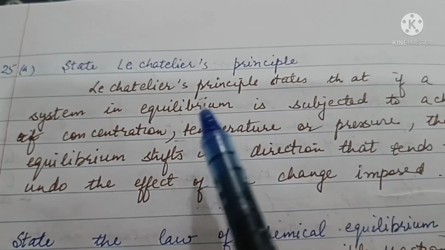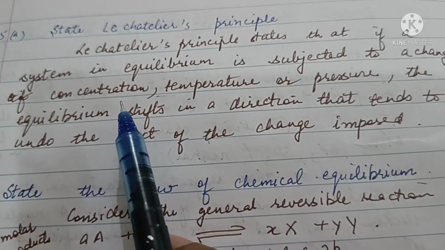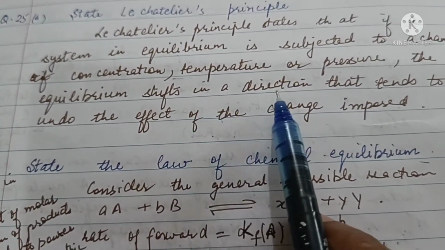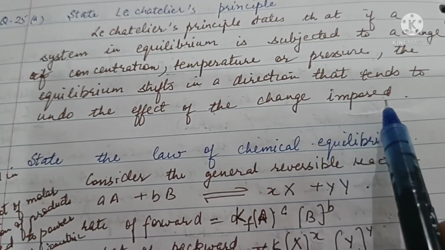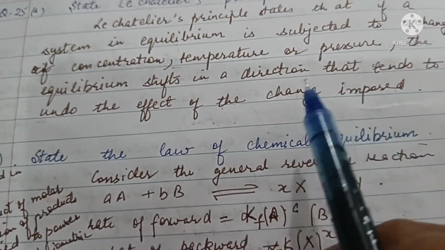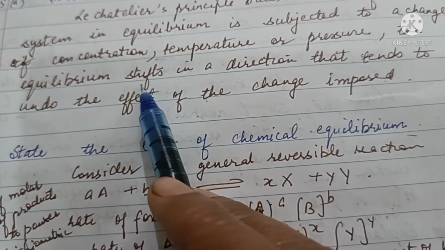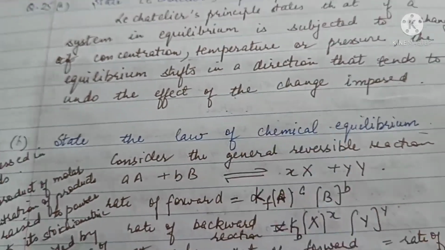So it states that if a system in equilibrium is subjected to a change of concentration, temperature, or pressure, the equilibrium will shift in the direction that tends to undo the effect of change imposed. For example, if concentration is increased, reaction will go in the direction in which the concentration decreases.